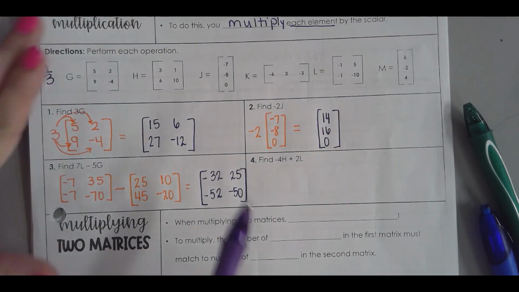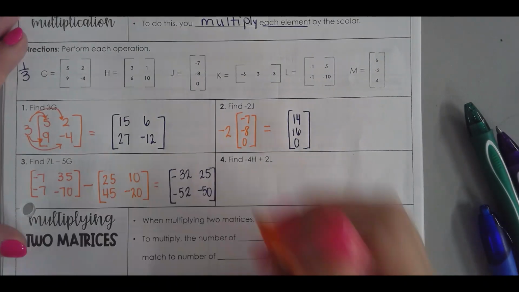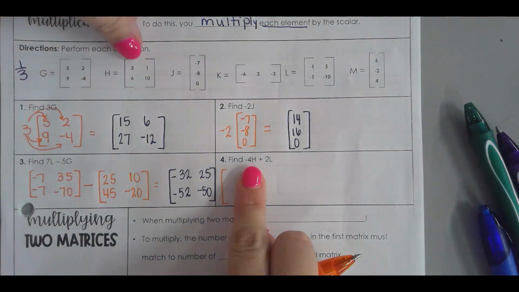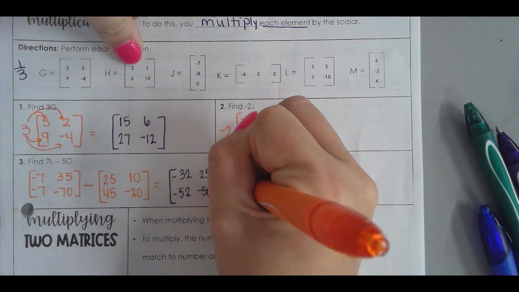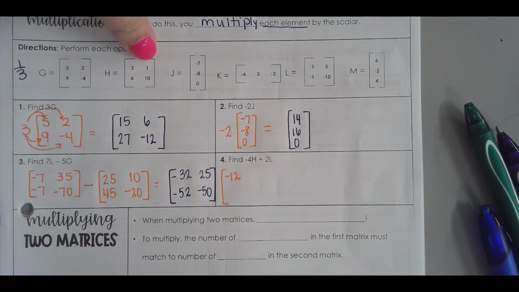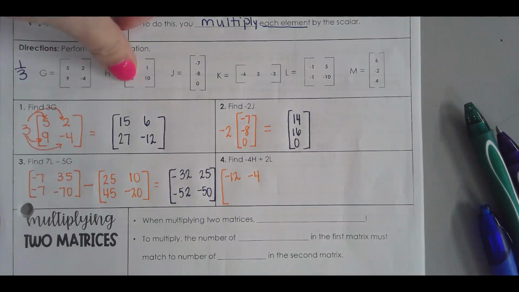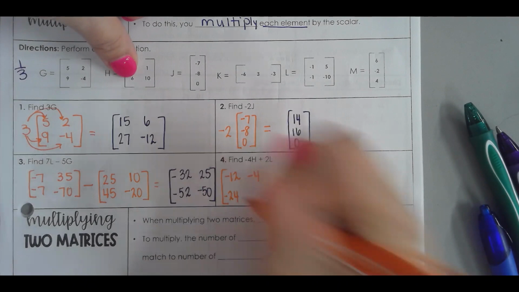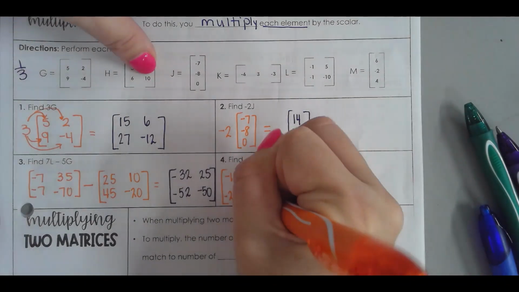All right, let's do number 4. Negative 4H. So negative 4 times 3 is negative 12. Negative 4 times 1 is negative 4. Negative 4 times 6 is negative 24. And negative 4 times 10, negative 40.